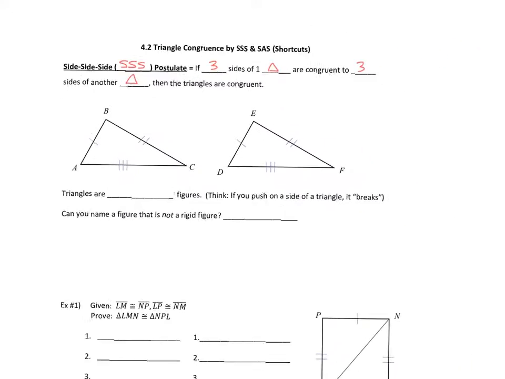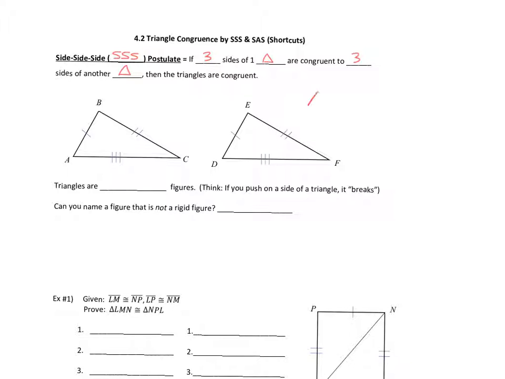So in this picture, what we would say is that triangle ABC is congruent to triangle, and here's the thing with these guys, you have to name them in corresponding order. So if I'm saying ABC, I'm going through the 1 hash mark, through the 2 hash marks when I name it.